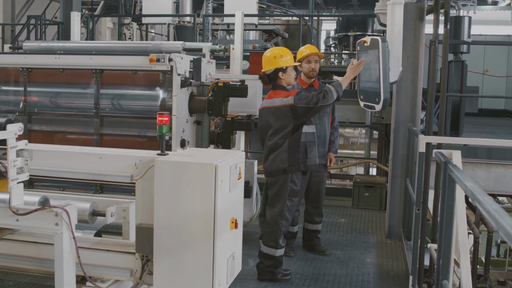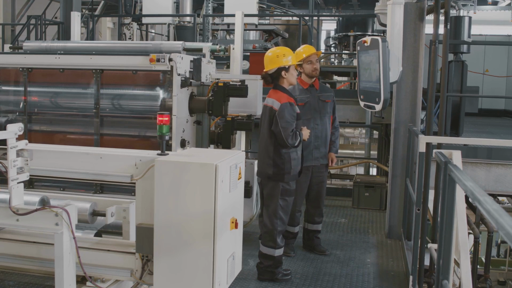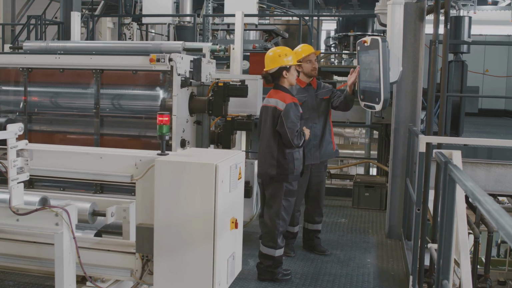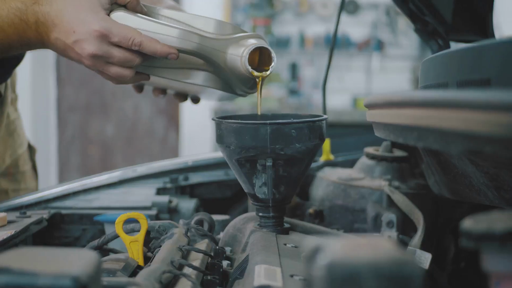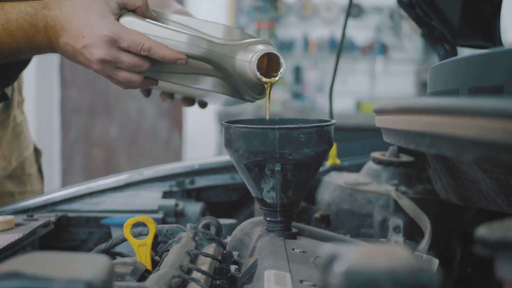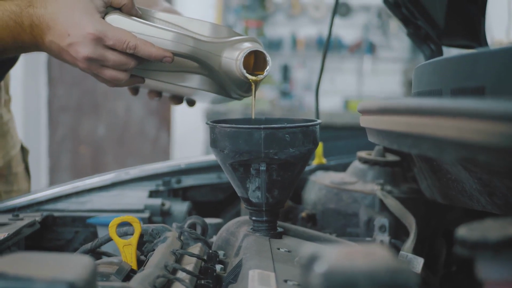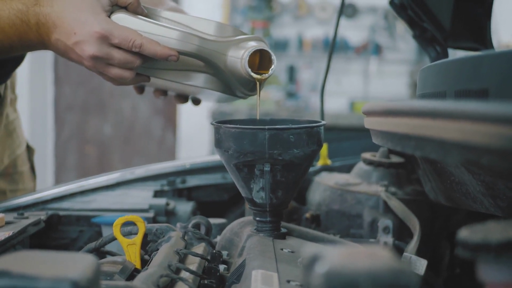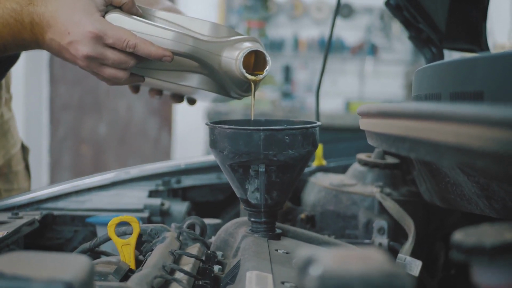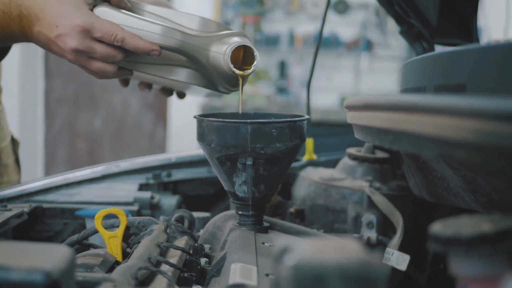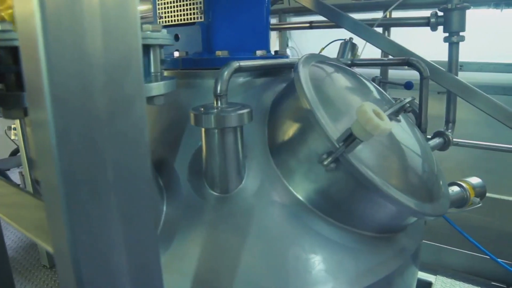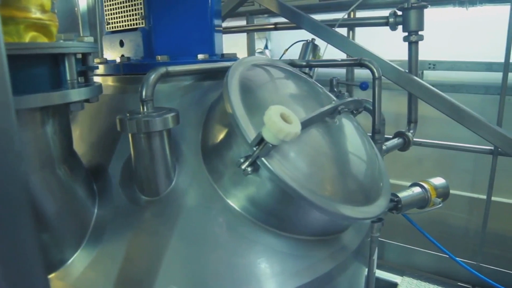And let's not forget about energy consumption. Less friction means less energy is needed to power the machine, leading to lower energy costs. Effective lubrication also reduces lubricant consumption. It might seem counterintuitive, but the better the lubrication, the less of it you need. This not only saves on costs, but it's also better for the environment.